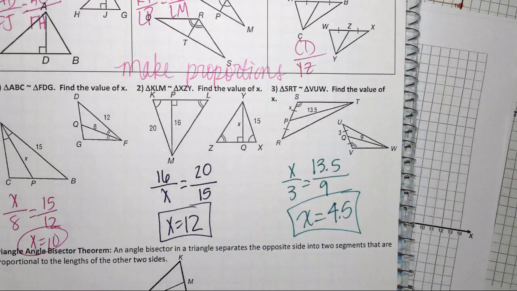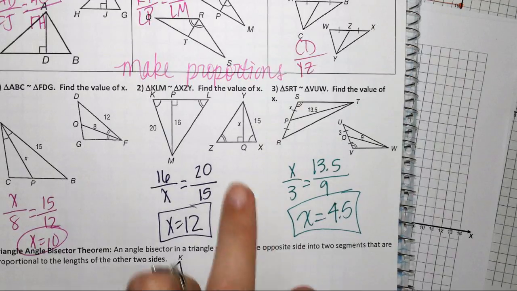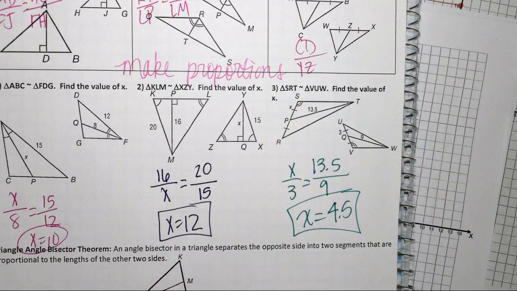Now, what was your question, Tyler? I put 13.5 divided by 9 and then it equals x divided by 3? That's fine. You'll get the same thing. I finished it and then you said the answer.